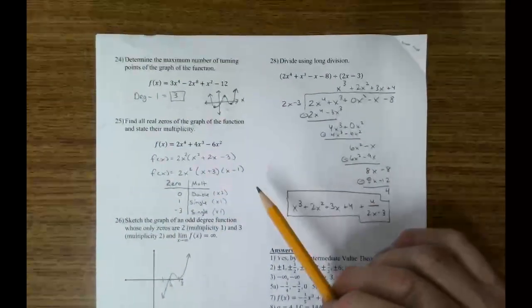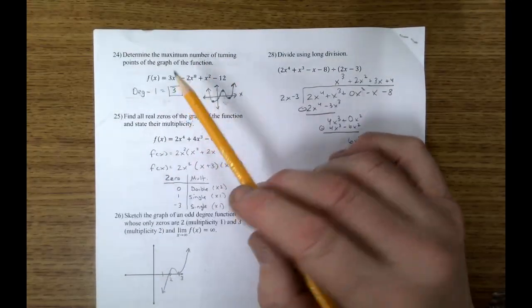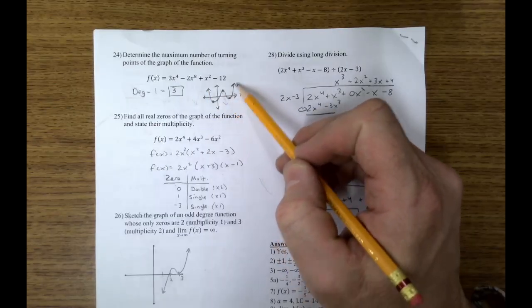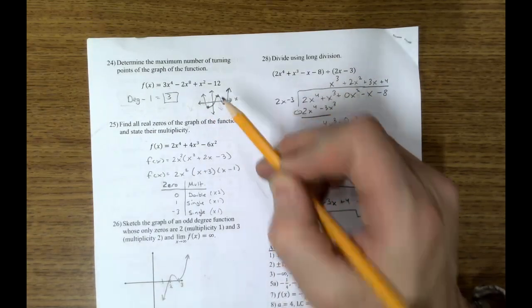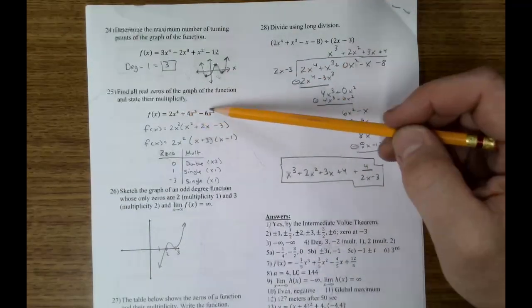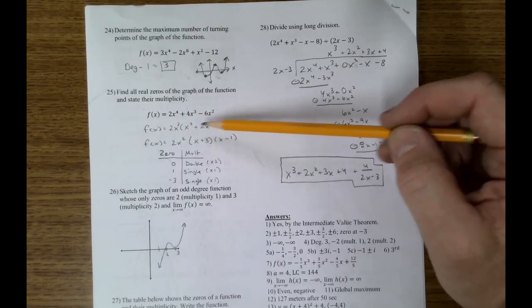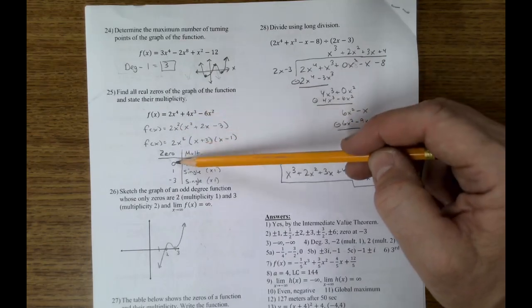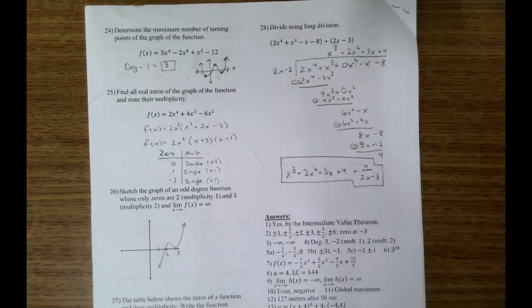All right, on the last page, the maximum number of turning points, if it's 4th degree, it has 1, 2, 3, 4 directions, but 4 directions only means I have 3 turning points. I factored out the 2x, then I factored this just by guessing and checking, have my roots. 0 is a double root, the other ones are single roots.